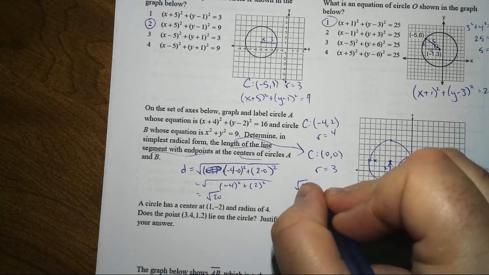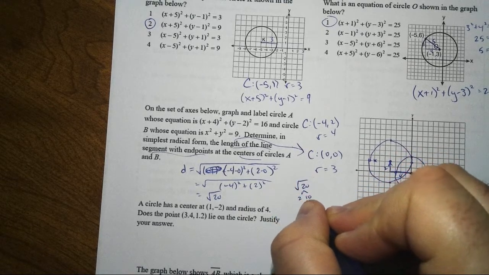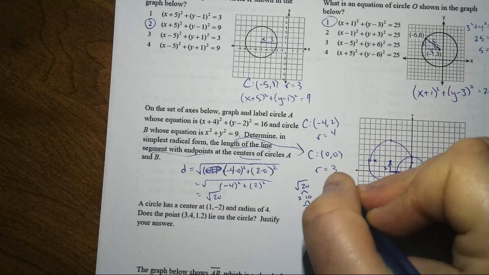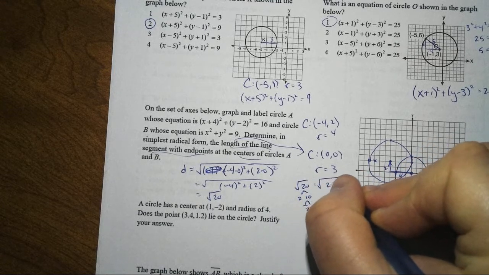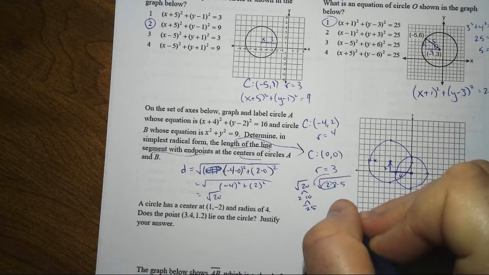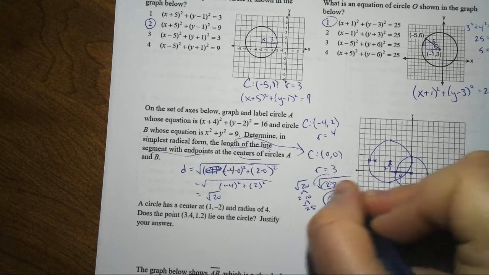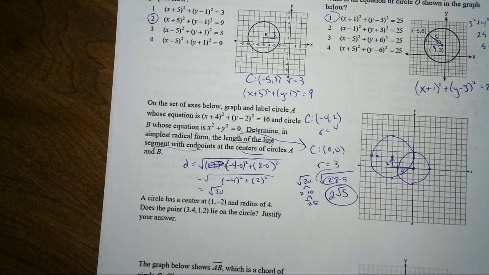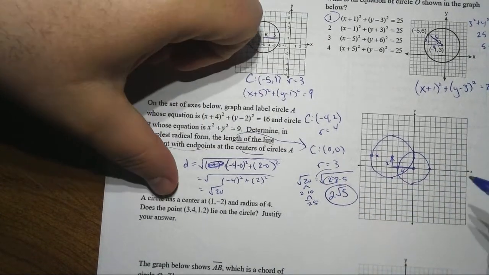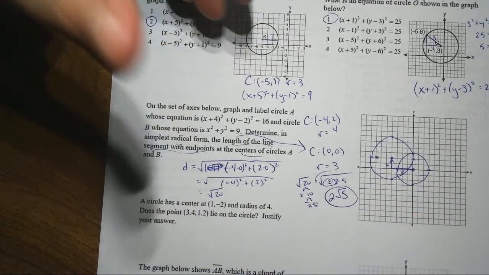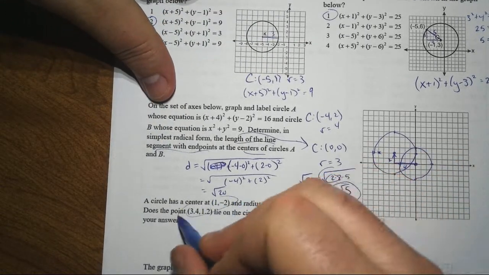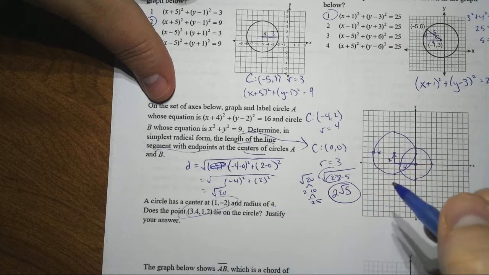And I got to break that down. So it's 2 and 10, 2 and 5. So this is just the square root of 2, 2 and a 5. Pull out my 2's, and then I put 2 radical 5 as my final answer. Okay? Does the point lie on the circle? Just plug it in. That's it. Easy enough, right? Or you can figure out the distance between those 2 points and identify if it's 4.